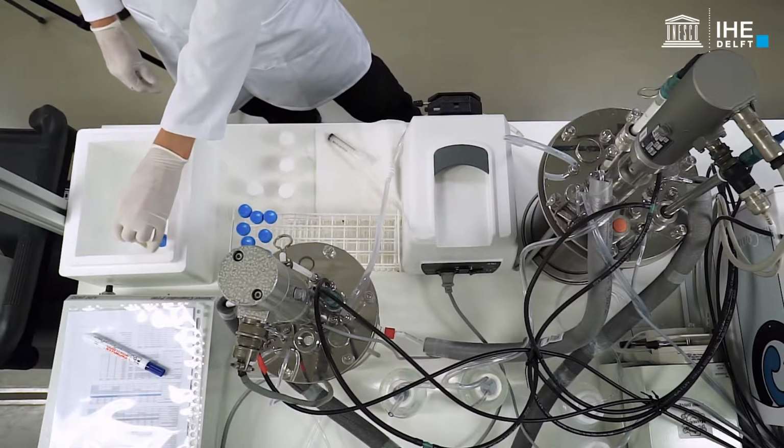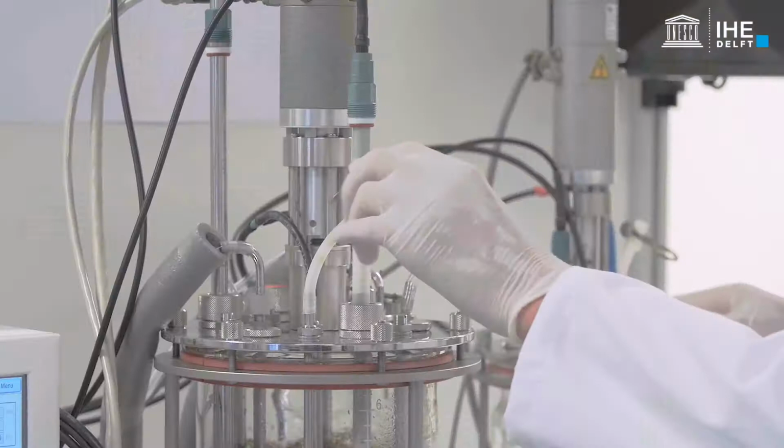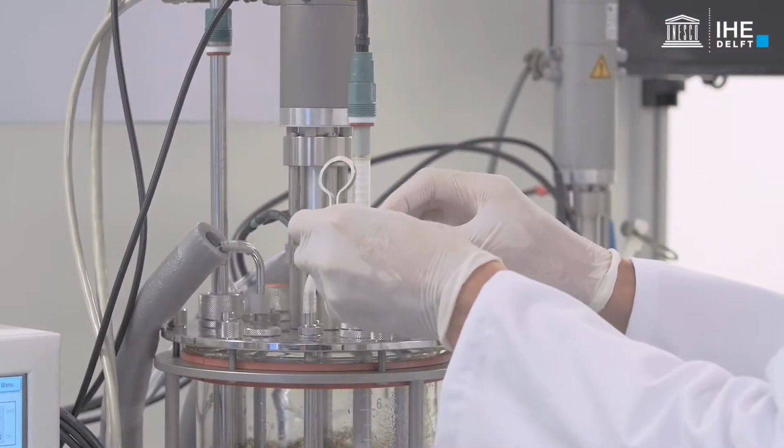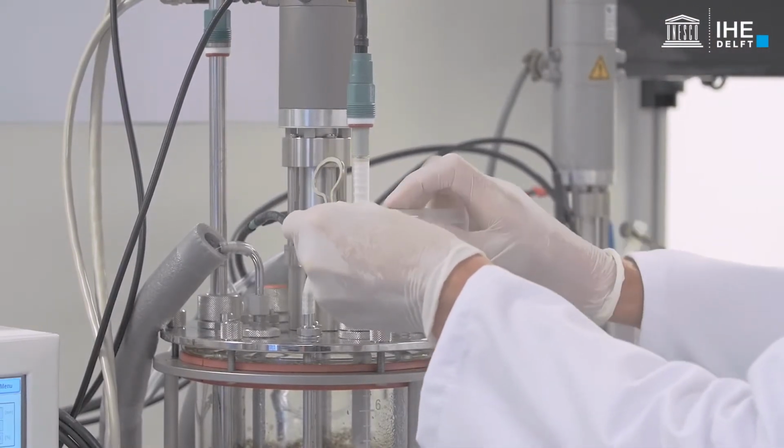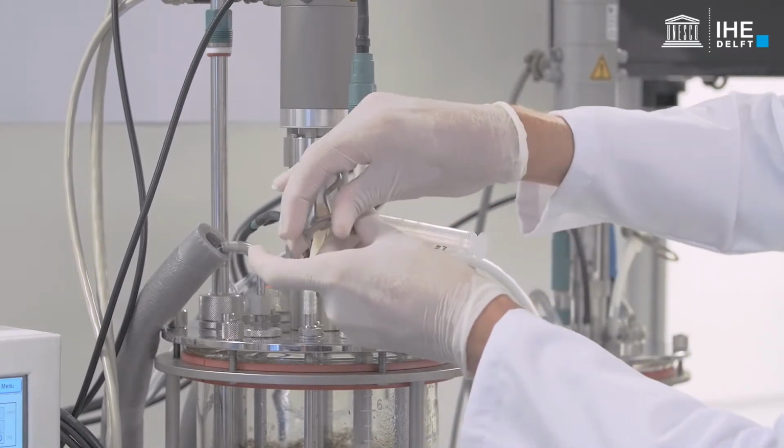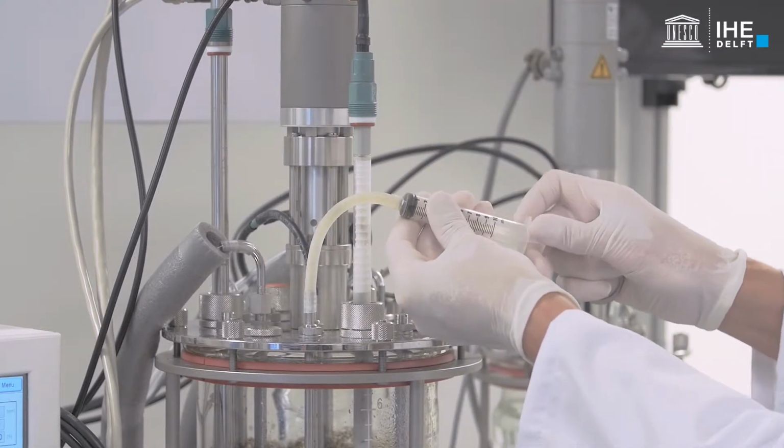Place the second sample in ice. Continue with the collection of the third sample for the determination of PHA and glycogen.